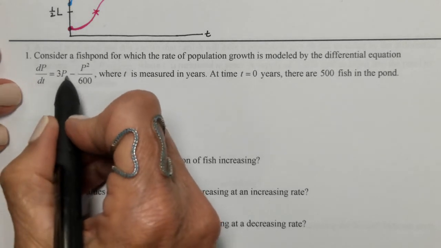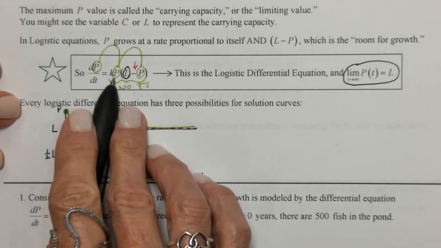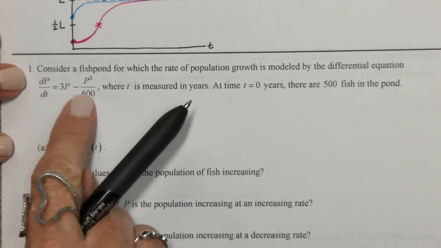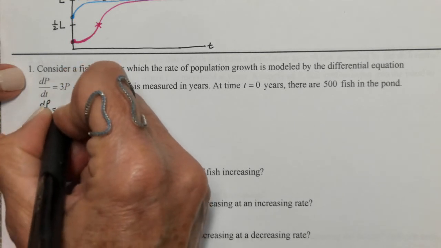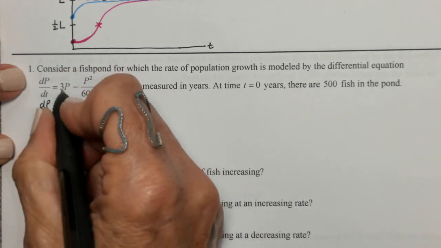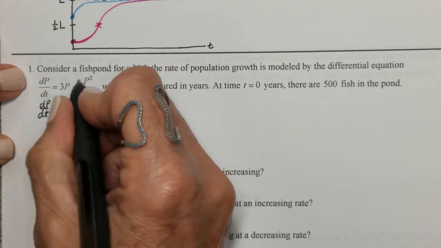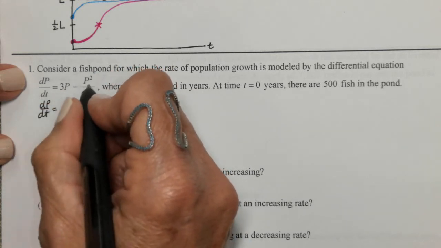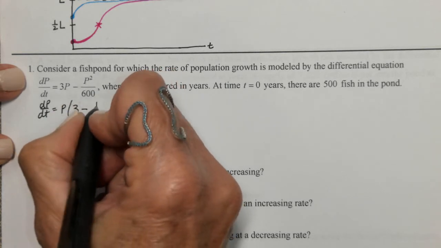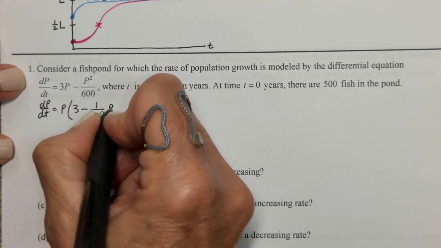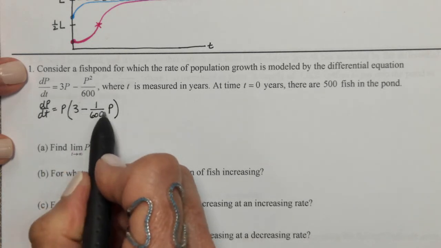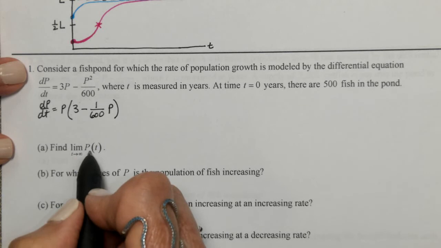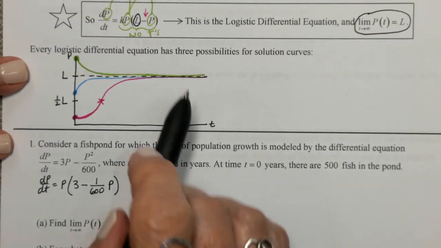I'm going to notice that there's a P outside of the parentheses. I'm going to begin by factoring out a P. So dP/dt will equal, I'm going to take a P out. I'm going to be left with 3 from the first term, and from the second term I'm going to just have a P taken out. I'm going to write this as 1 over 600 P, just because after teaching this I know that helps kids. So I'm just moving this 1 over 600 outside. Okay, now we're a little closer to this.